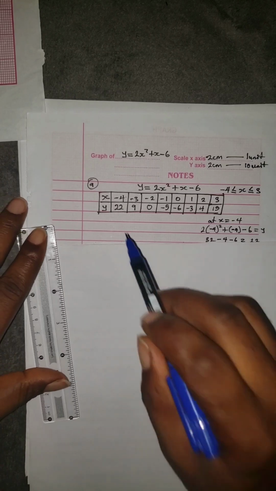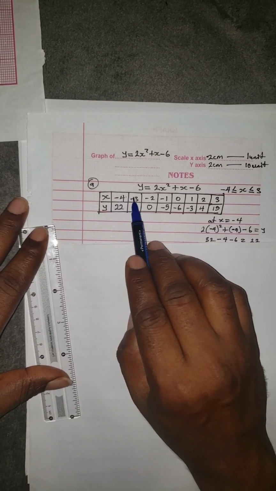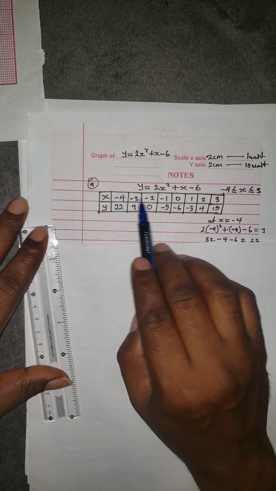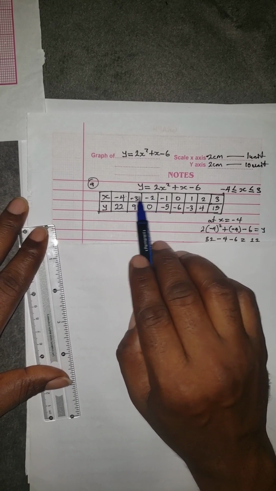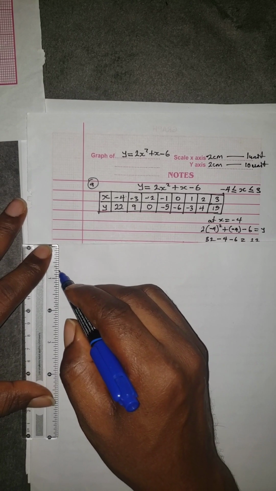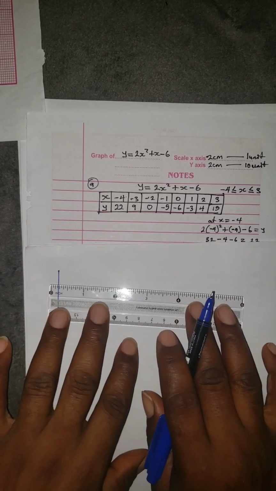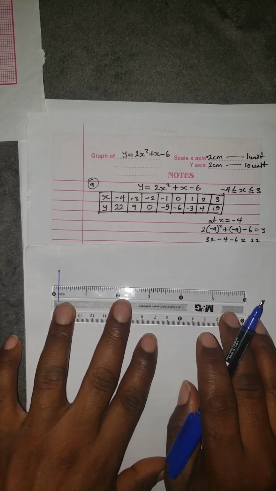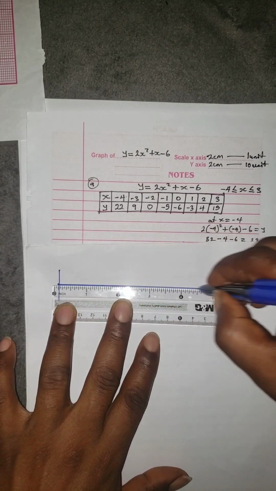Create your table, making sure that there's a space between these two numbers. So instead of writing them closely like this, you create a space. So let's create a table for the new graph I'm talking about. It's going to be very long.